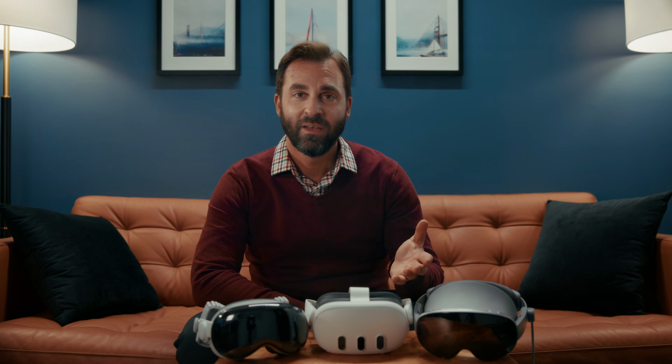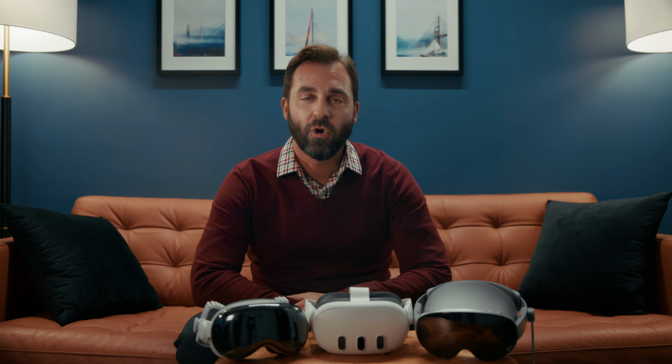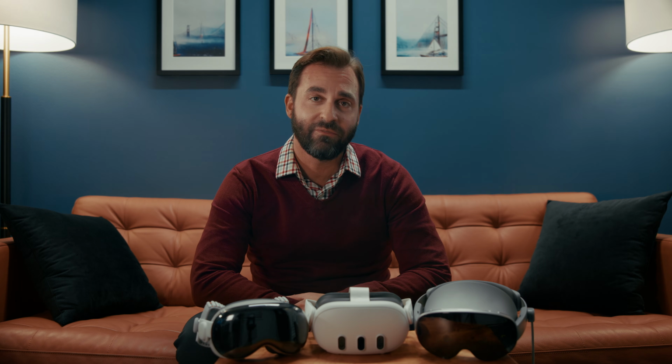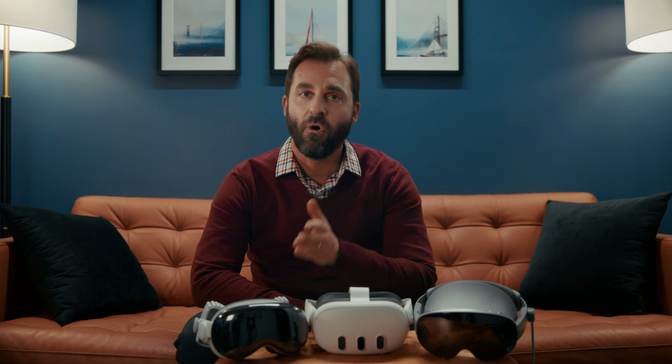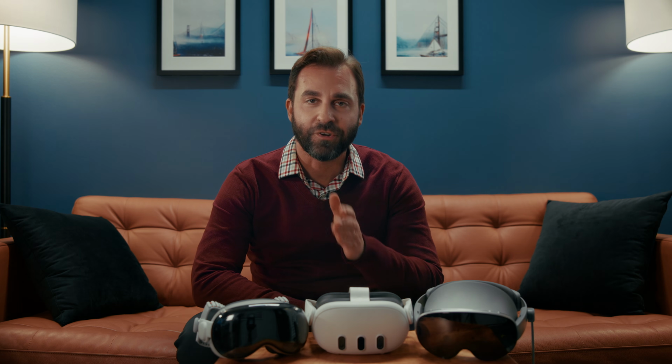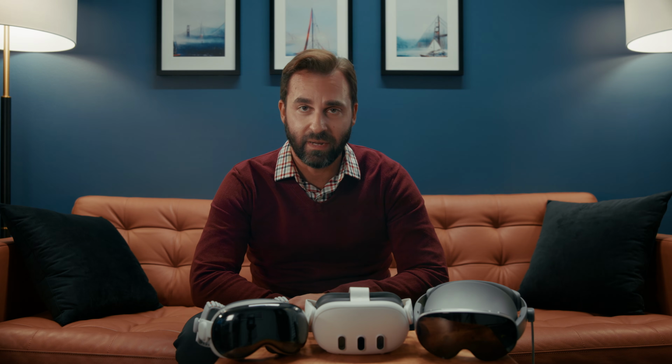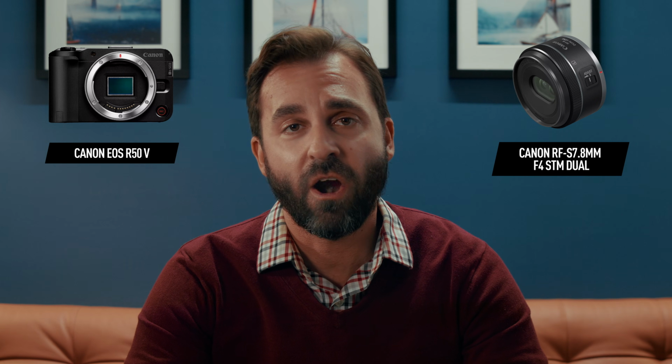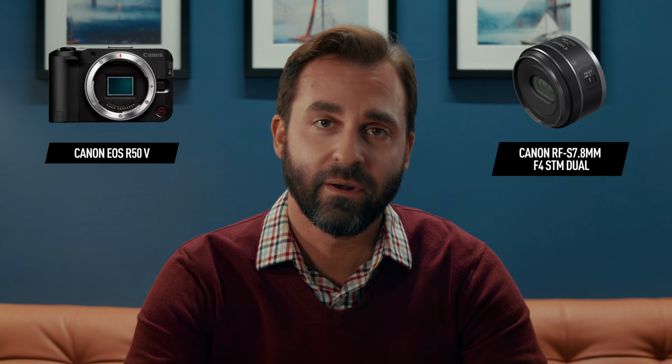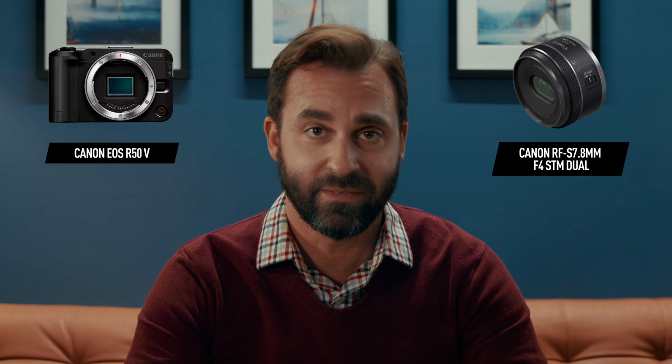Post-production is where we take the footage we captured and prepare it to be viewed on VR headsets. Whether it's spatial 3D video or immersive 180-degree 3D video, these headsets are all fantastic ways for your audience to experience your story. Today we're going to focus on post-production techniques when working with 3D footage that was captured using the RF-S7.8mm F4 STM Dual lens.